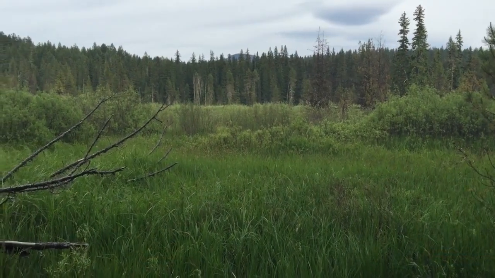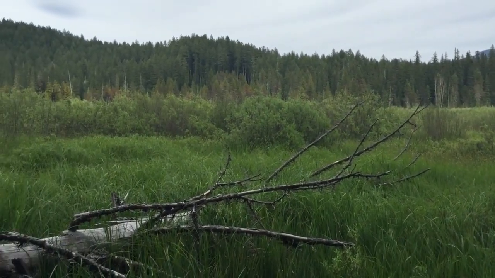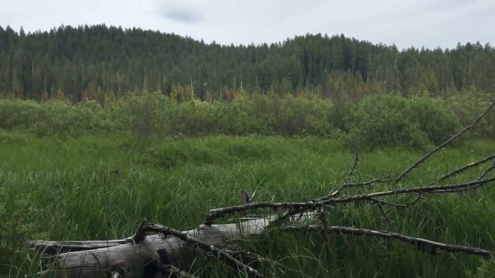So you go through that shrub layer and you get into the meadow, and it's completely different. There's shrubs behind you, shrubs on either side of you, and in front of you is knee-high grass. Well, it isn't really grasses, it's sedges, but we'll call them grasses for now. You only see like 50 feet, and there are more plants over your head.